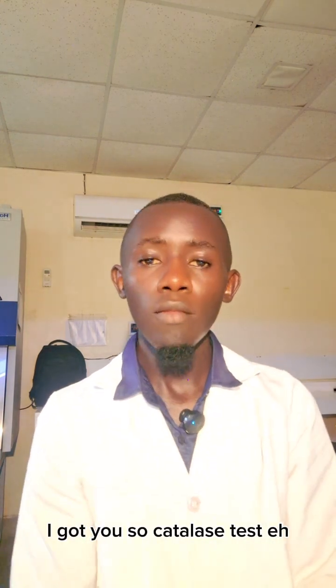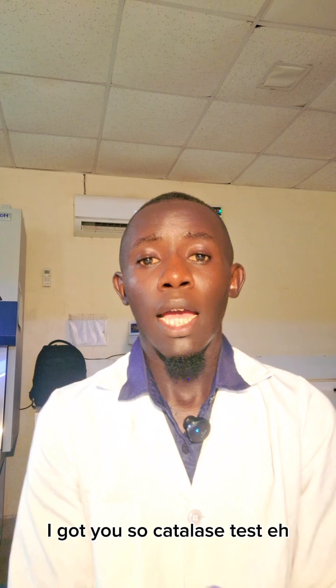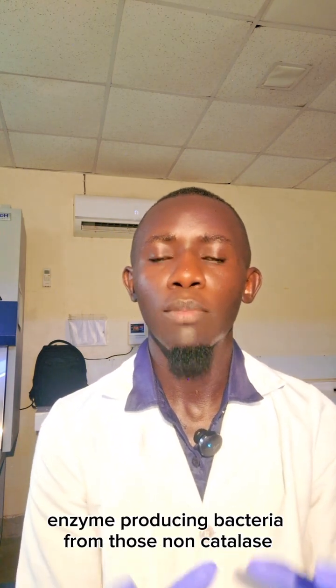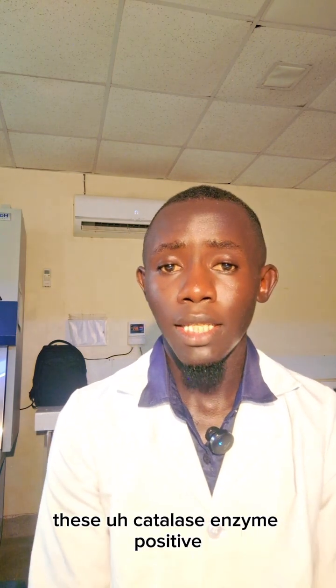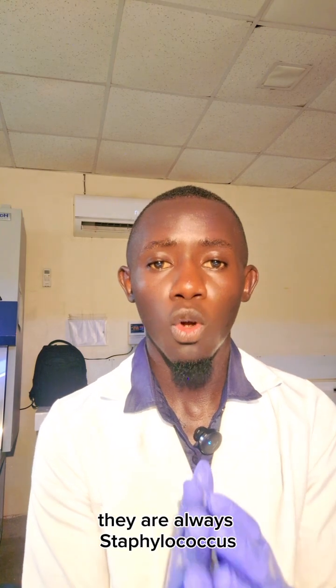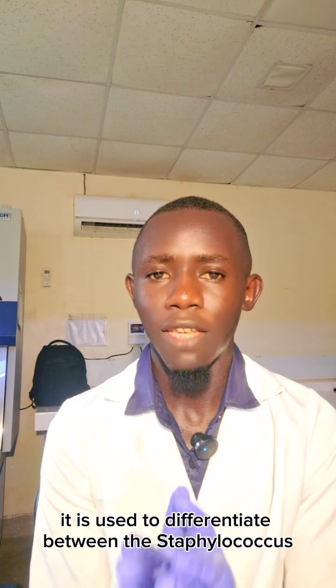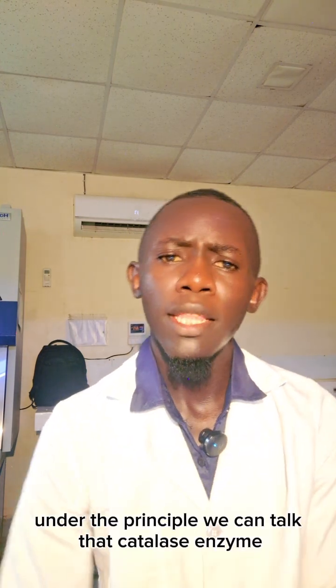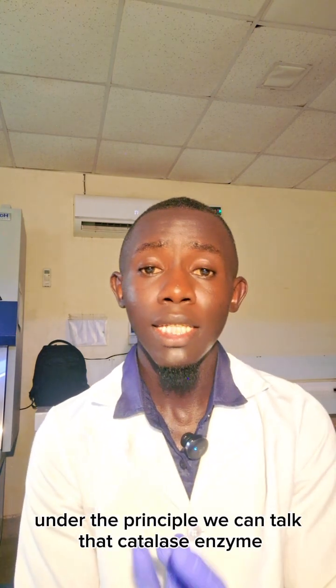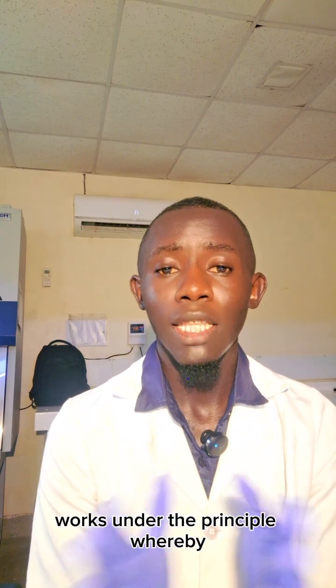So, as we have said, the catalase test is just a basic biochemical test used to differentiate between catalase enzyme producing bacteria and those that do not produce the enzyme. The catalase positive ones are always Staphylococcus, and the catalase negative ones are always Streptococcus. So basically, it is used to differentiate between the Staphylococcus species and the Streptococcus species.